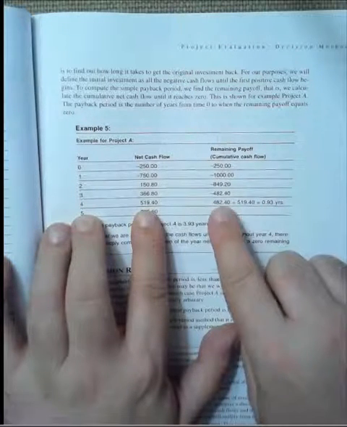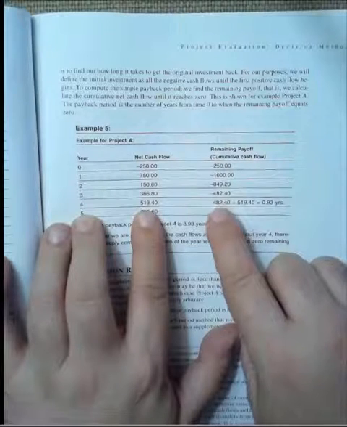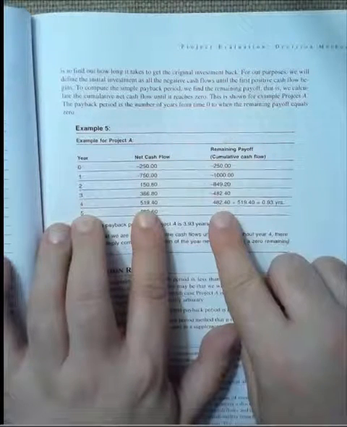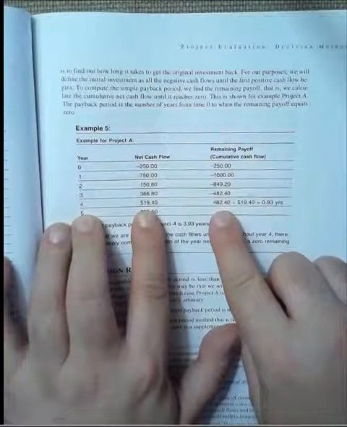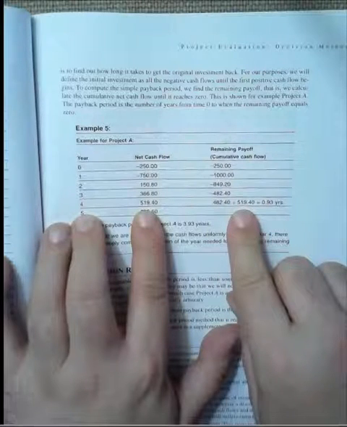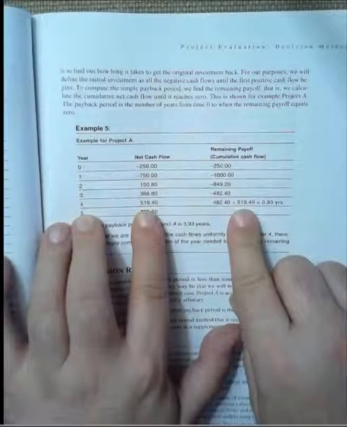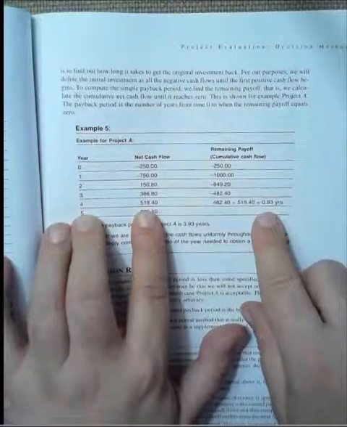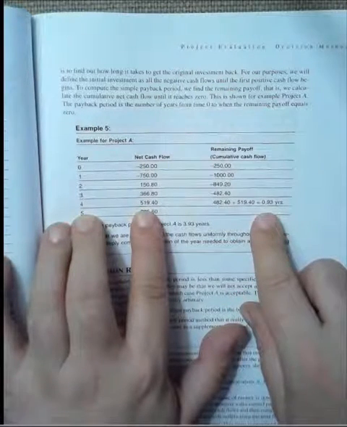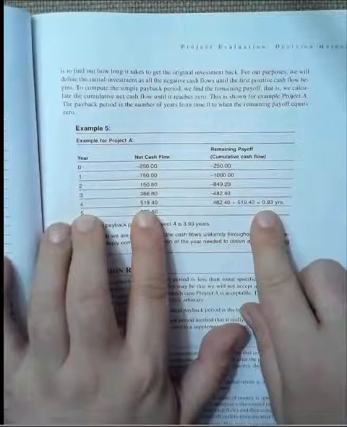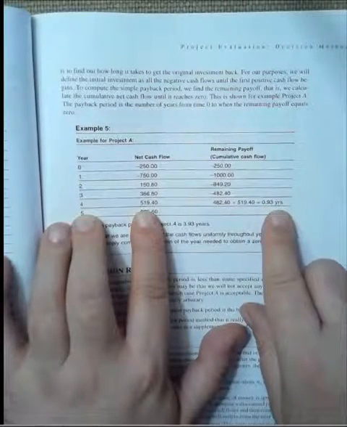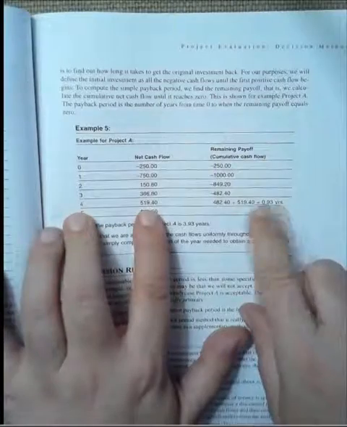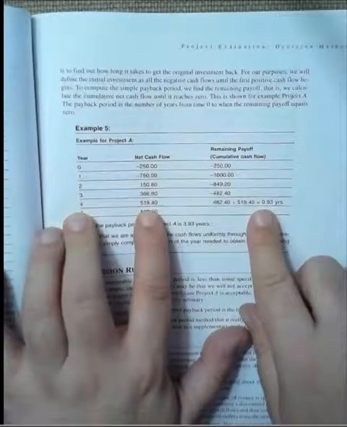You basically figure out how much the $482 that you need, how much as a portion are they of the 519 you're going to collect. So they represent 0.93 or 93% of the 519. So we basically say you need 93% of a full year of this year 4 to recover your initial investment.